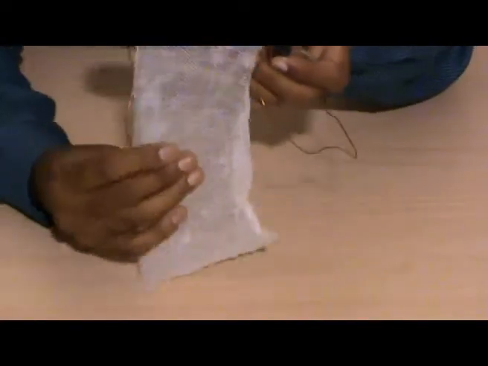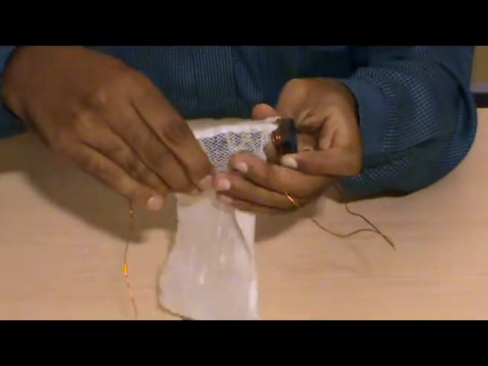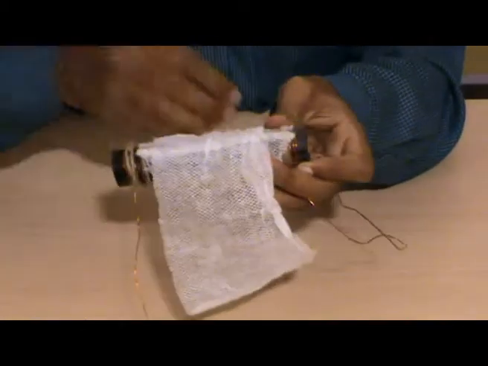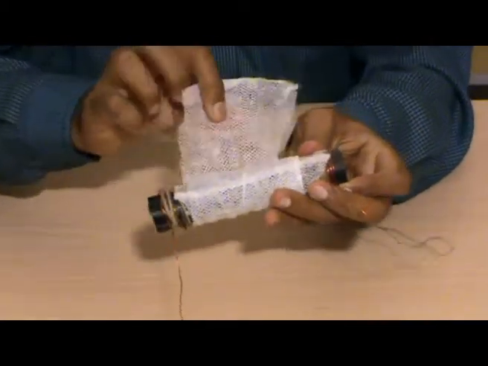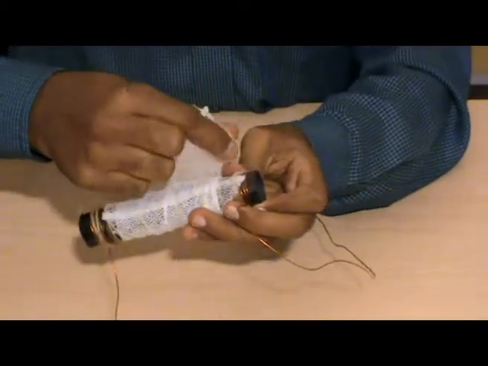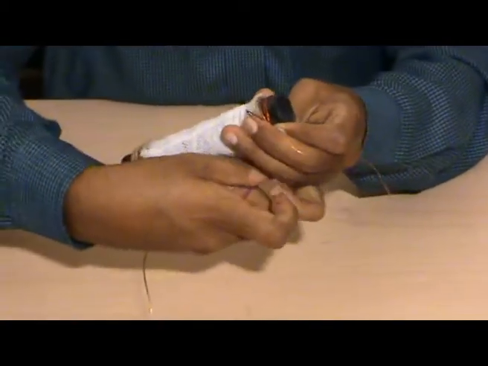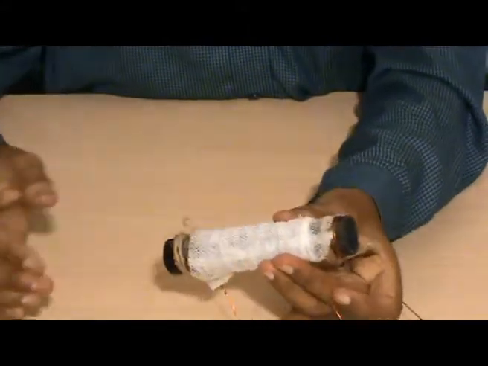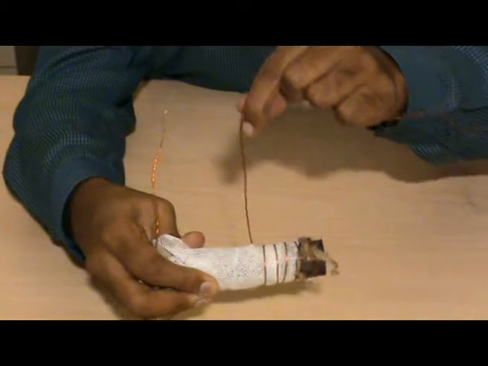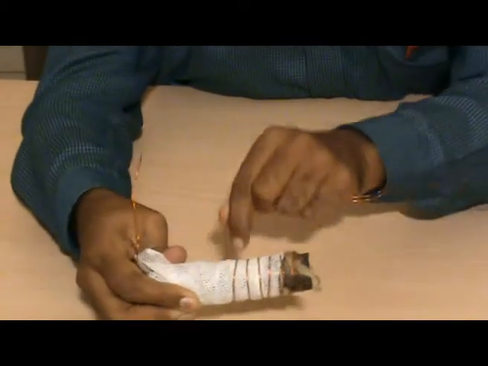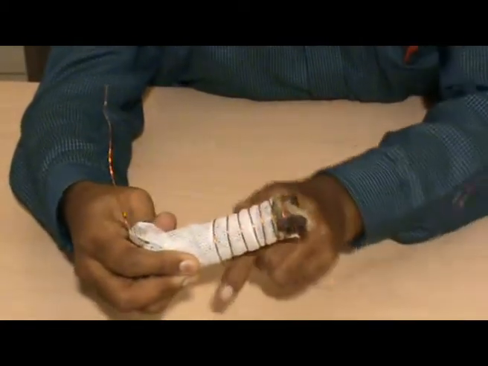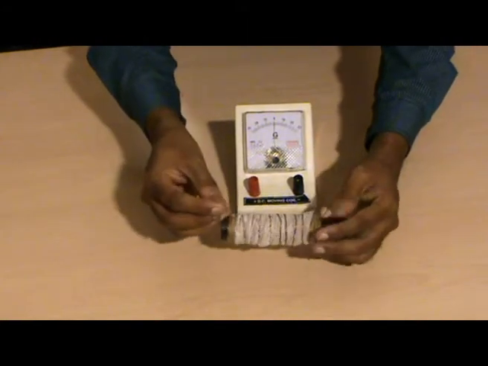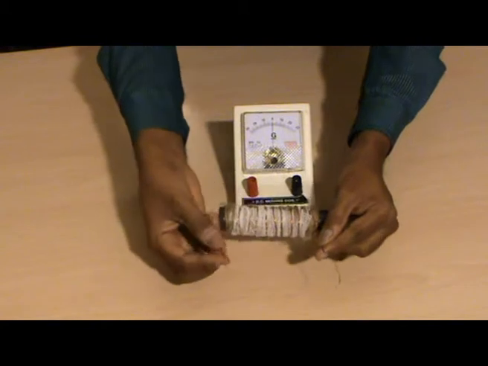After one layer of copper wire and twine thread, he used calico cloth again as insulation between layers. He continued like this. And after some layers, he connected the ends of it to a galvanometer.